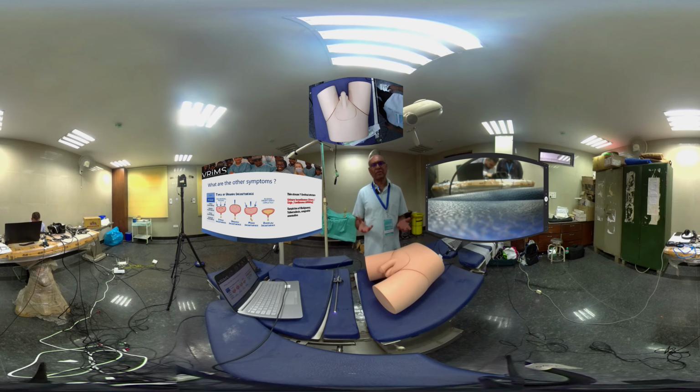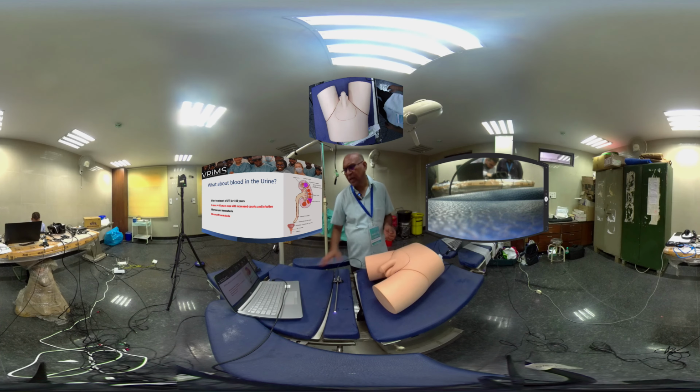Then you can have incontinence of urine when the valve or the sphincter is not working properly. And then there is a continuous leak of urine if there is a fistula. So, these are some of the other symptoms.